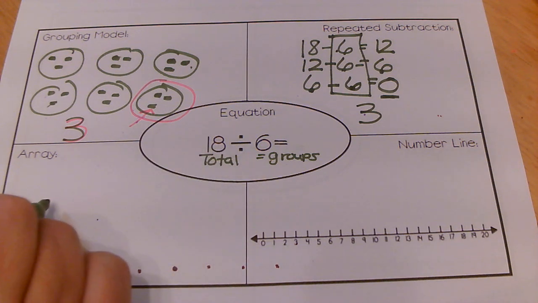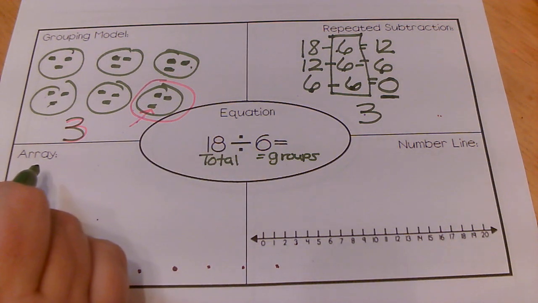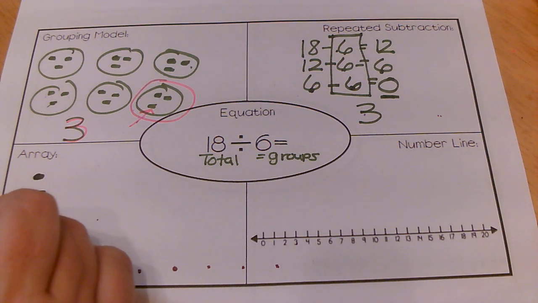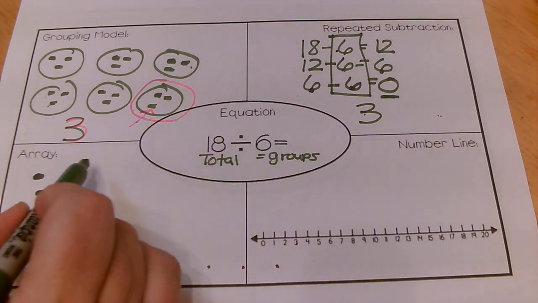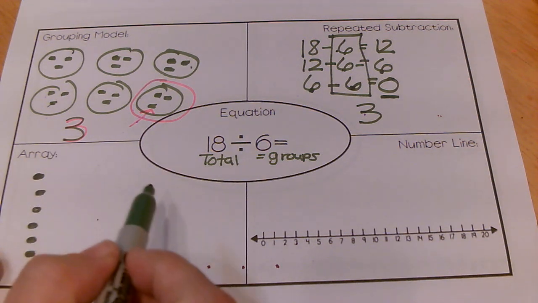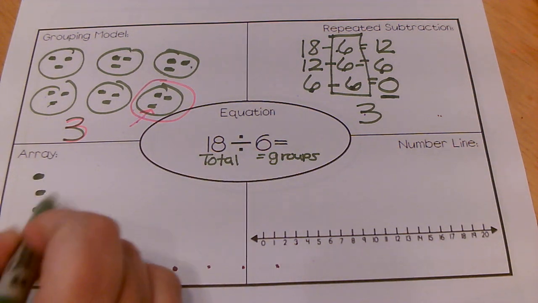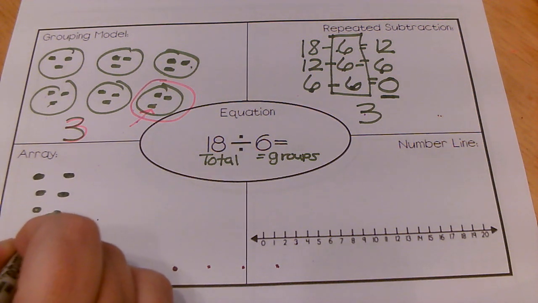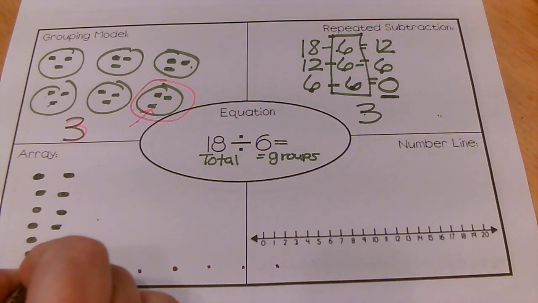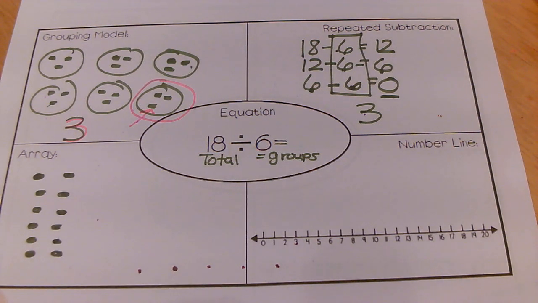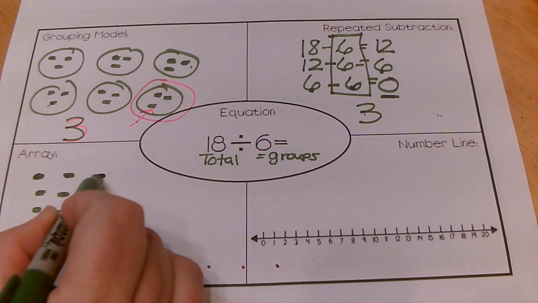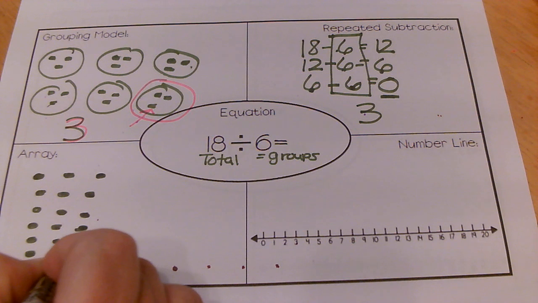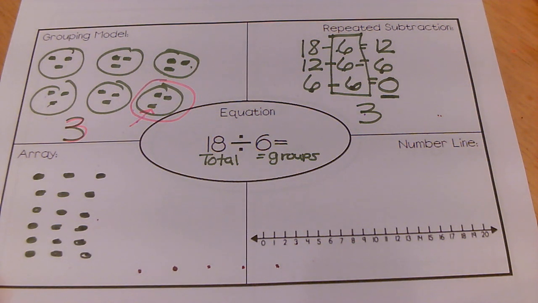So what I'm going to do is draw an array that has 6. So I'm going to go 1, 2, 3, 4, 5, 6. Okay, so I'm going to do my array going down 6. I'm going to do another row of 6 because remember I'm doing equal groups. But I'm going to keep counting until I get to 18. So I'm at 6. So I'm going to say 7, 8, 9, 10, 11, 12. Okay, now I'm at 12. I'm going to keep going until I get to 18. So I'm at 12, 13, 14, 15, 16, 17, 18. So now I have gotten to 18.